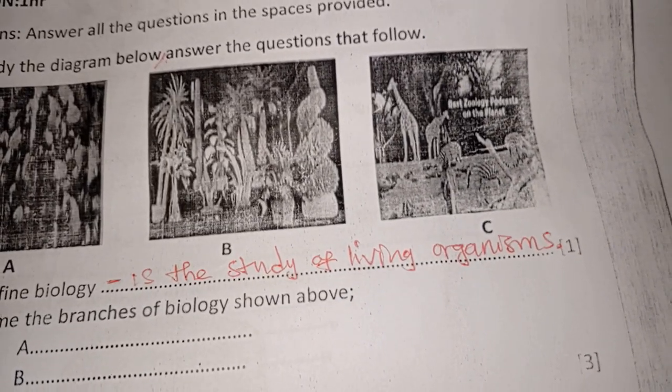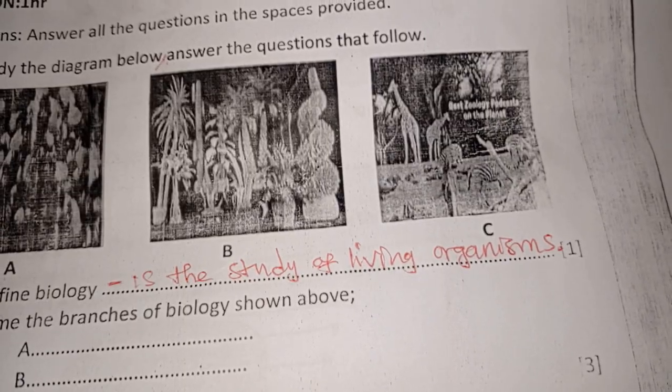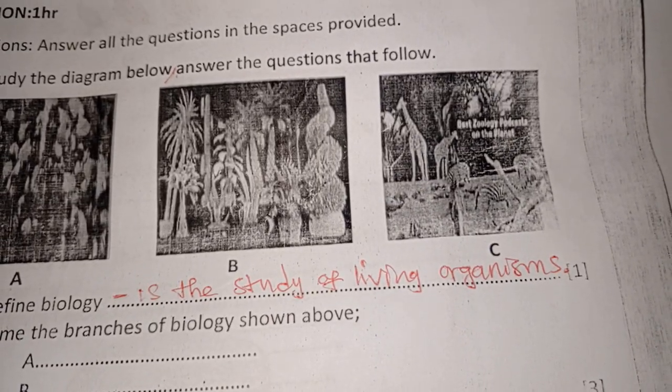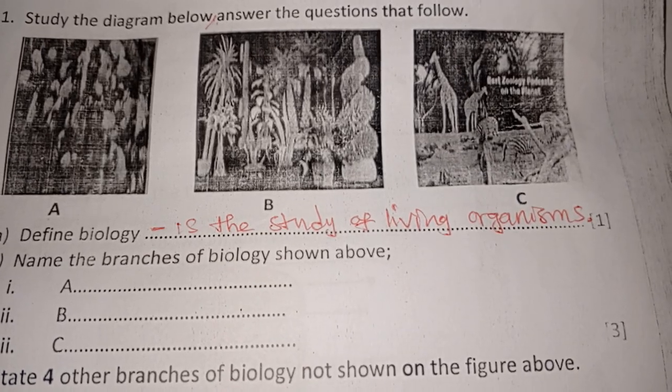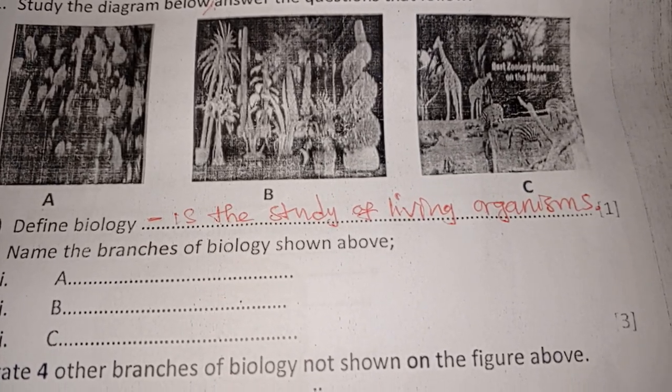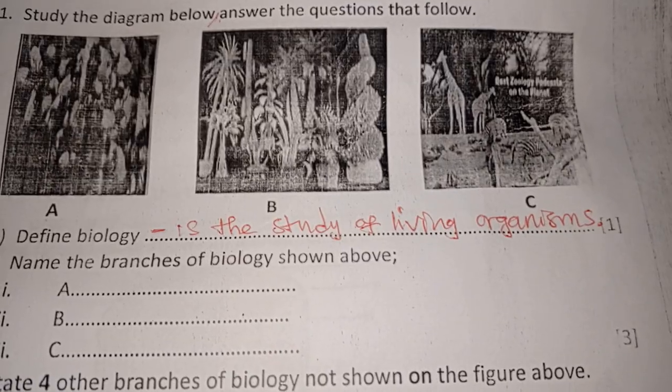That is a simple and easiest definition you can give when you are dealing with the simple definition for biology. Now, you can still define biology as the study of life, because the study of living things, we are talking about things which have got life in them.